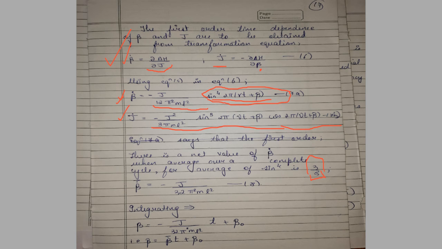Now you will solve it further, and hence you will get the value of beta dot bar, because I am taking the average value. The actual value of beta dot is this. After taking the average in this term for a particular cycle, since at every point in a cycle there would be different values, we cannot put all the values, so we took an average, and this was 3 by 8. Using this value over here, you will get the value of beta dot bar, that is minus j upon 32 pi square m l square, and this would be our equation number 8. So now what we have to do is, we have to solve further.